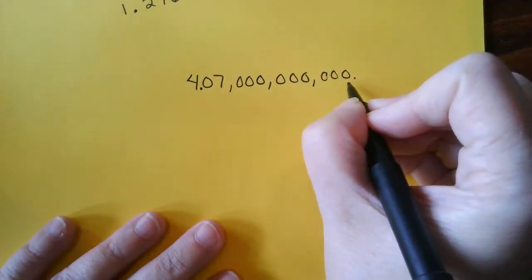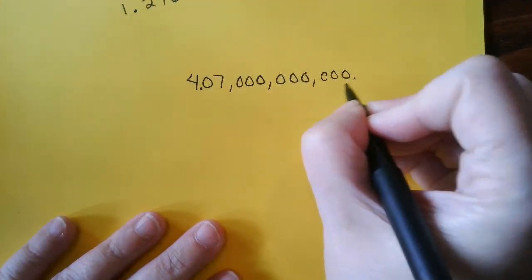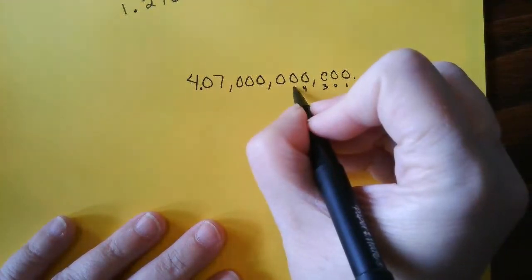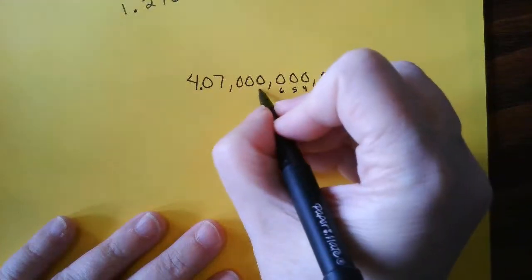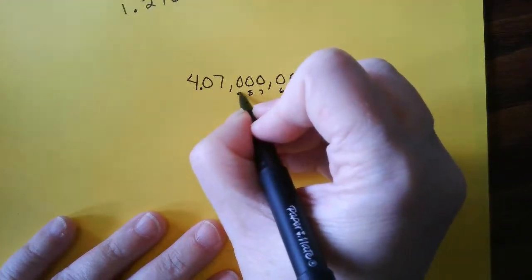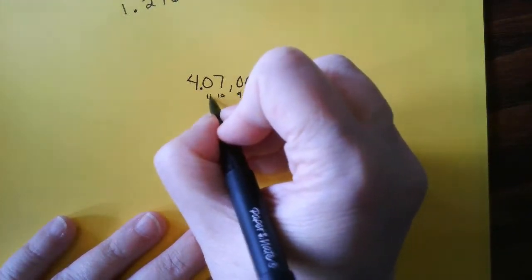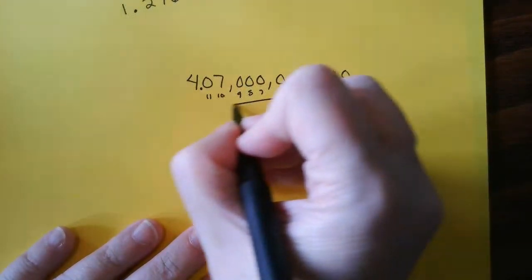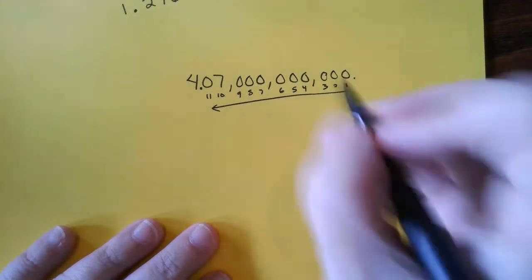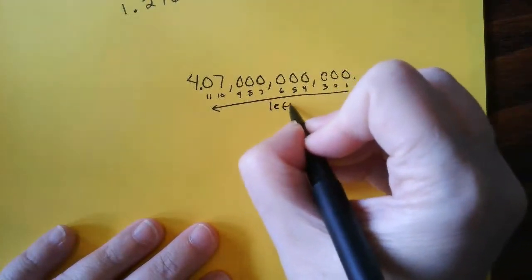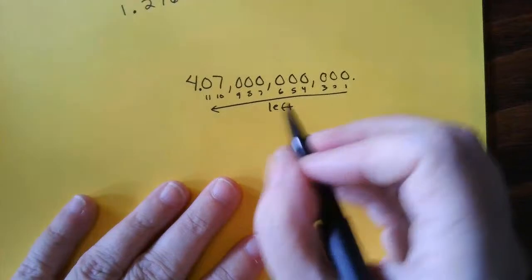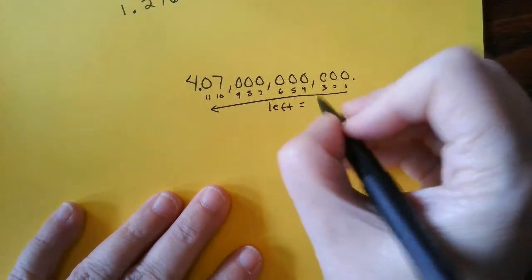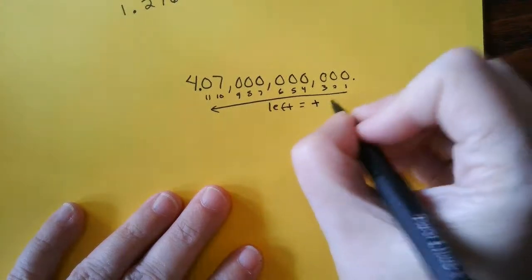We had to move it 11 spaces, and we're moving it to the left. Okay, I want you to make a note that when we have to move it to the left, it equals a positive exponent.